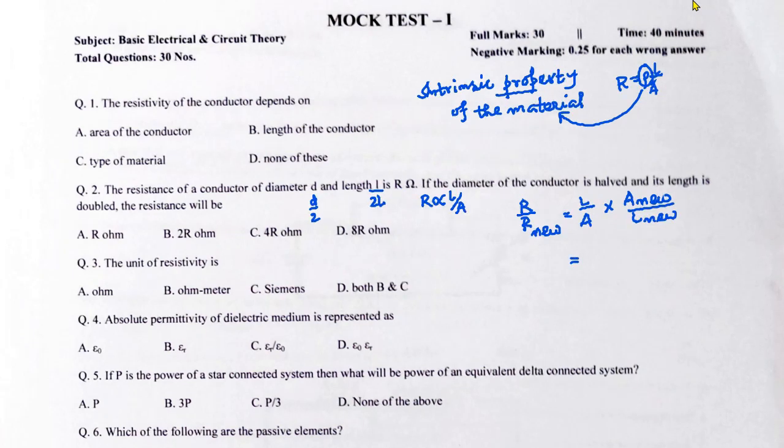Now this is equal to L by A, where the old area of cross section of the conductor is given by pi d square by 4, and the new area is pi (d by 2) whole square by 4, divided by L new, which is 2L.